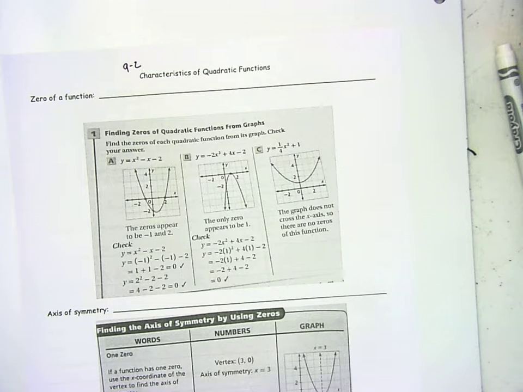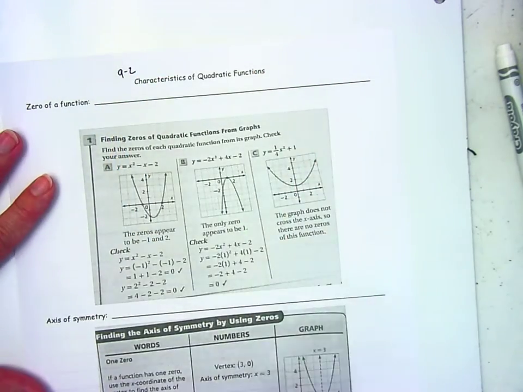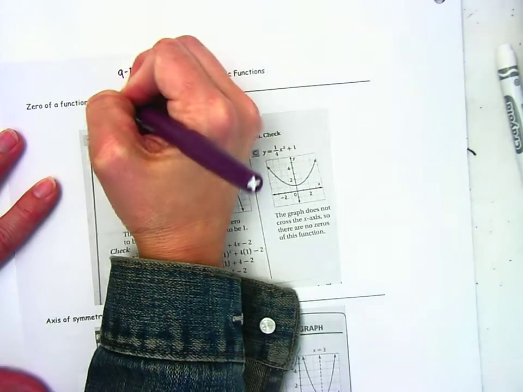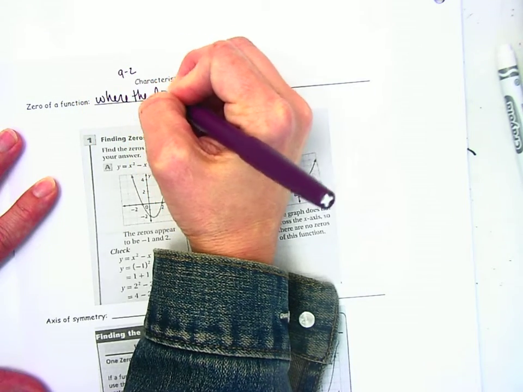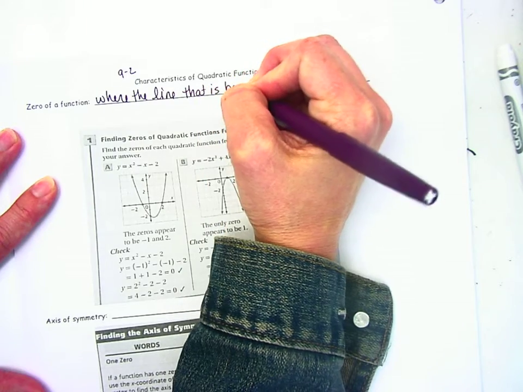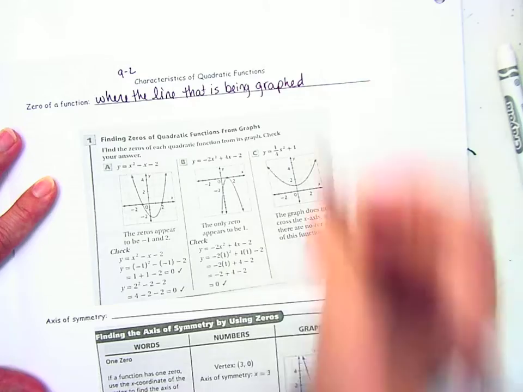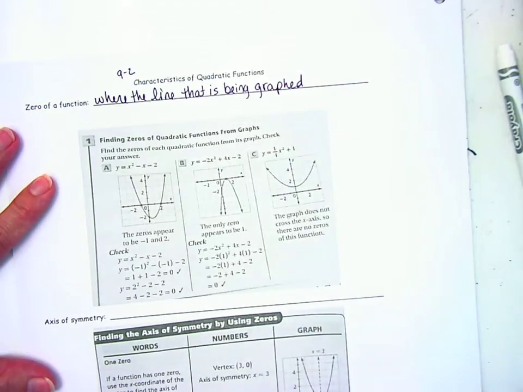It's where the parabola crosses the x-axis.